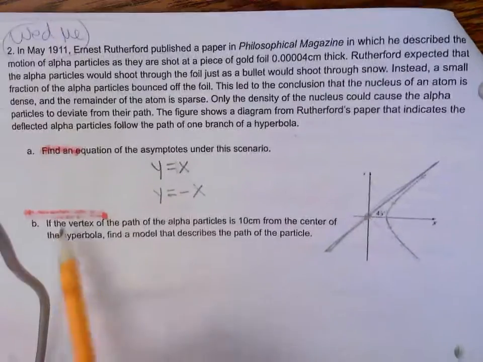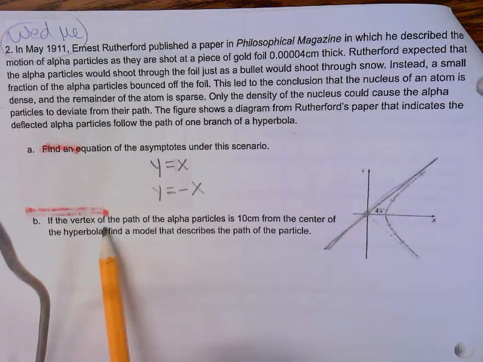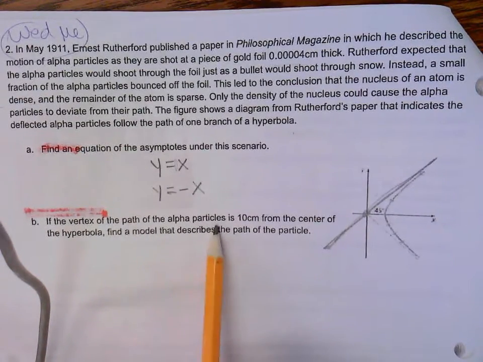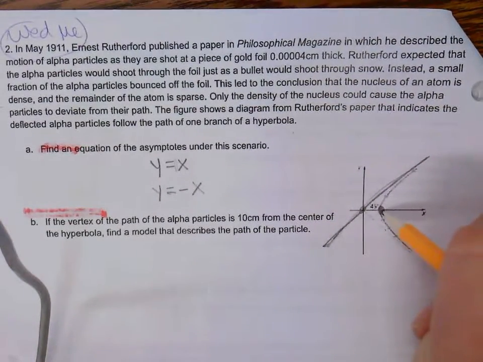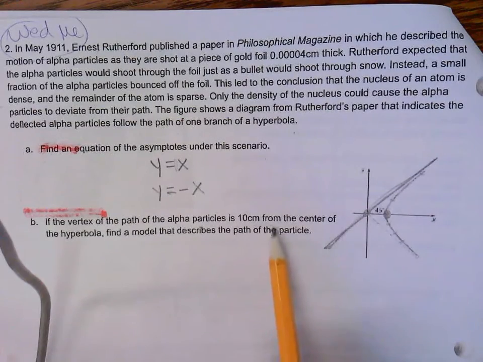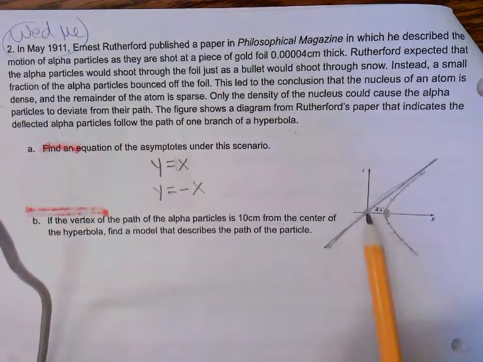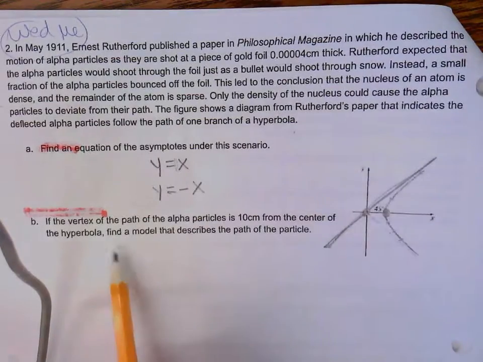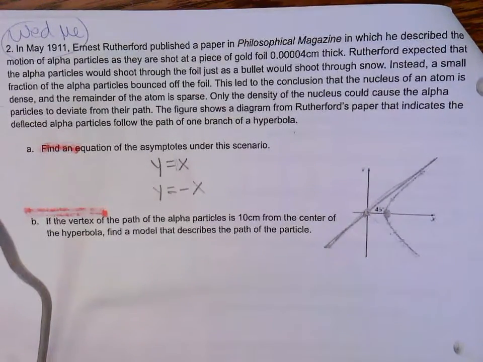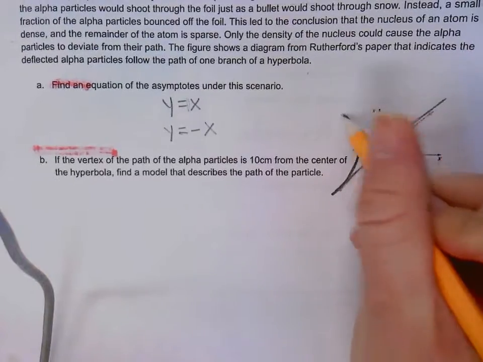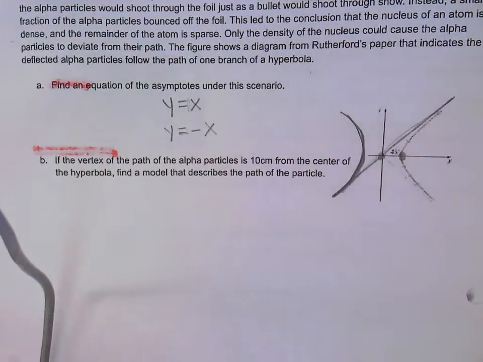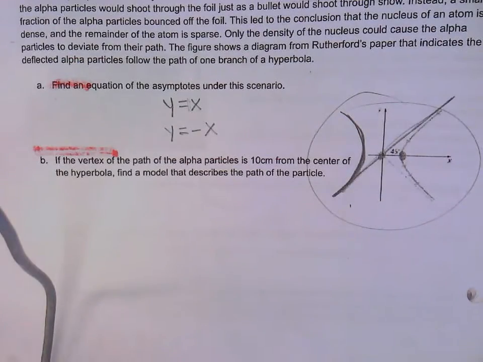And then it says if the vertex of the path of the alpha particles is 10 centimeters, right? This is the vertex of the path. It's 10 centimeters from the center of the hyperbola. So the center, right, is here. Find a model describing the path of the particle. So can you write an equation for these hyperbolas, right? The matching side of the hyperbola would be over here. We're just dealing with this one side, but you can pretend your hyperbola looks like that. So take a minute and see if you can write the equation yourself.